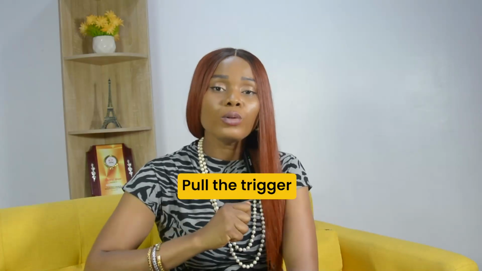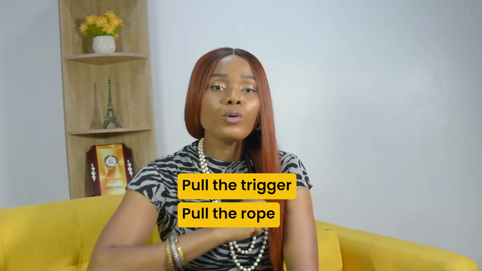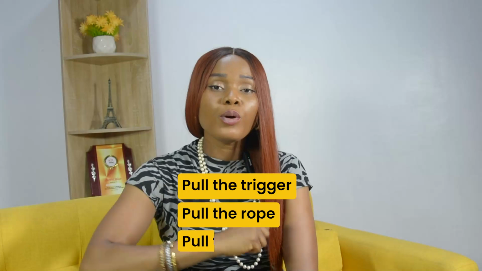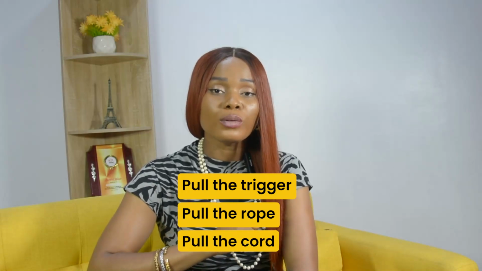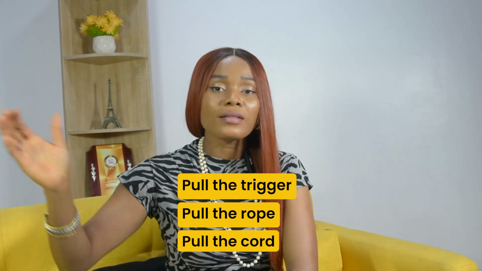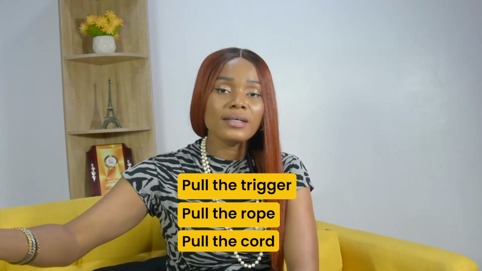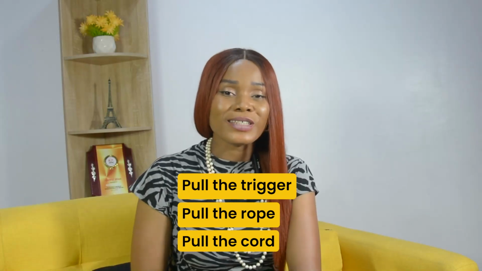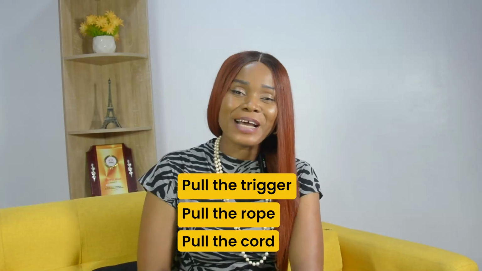The same applies to pull and pool, the swimming pool. Okay? Pull the trigger, pull the rope, pull the cord, pull, while the pool, the water, is pool with a long sound. See? See how the sounds work? When you master the sounds, then you should be able to apply them correctly.